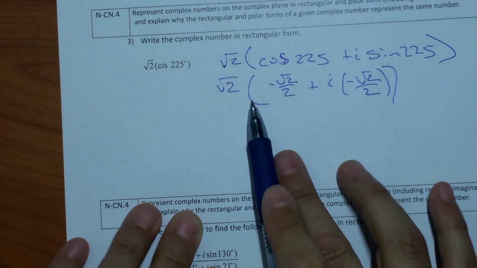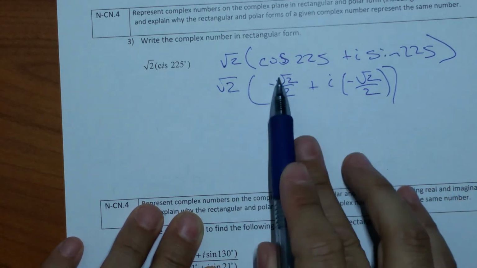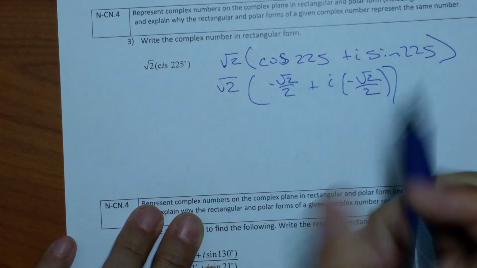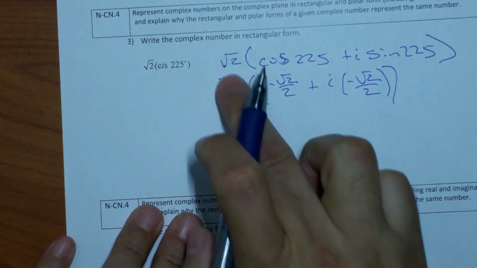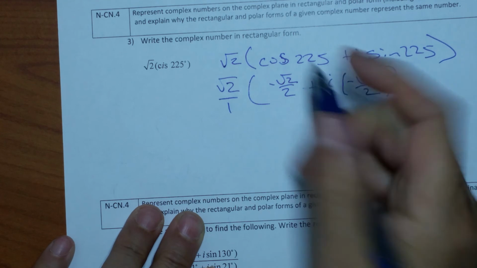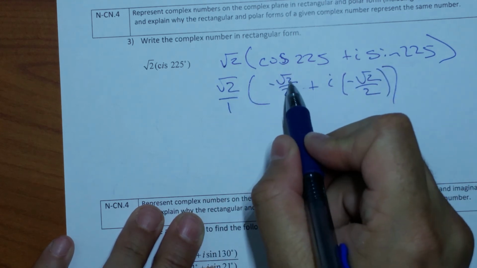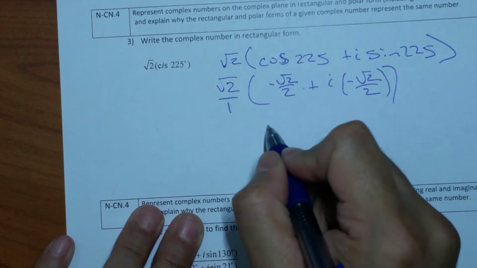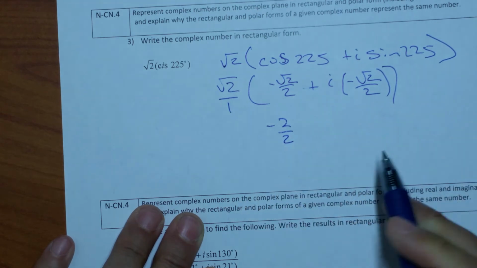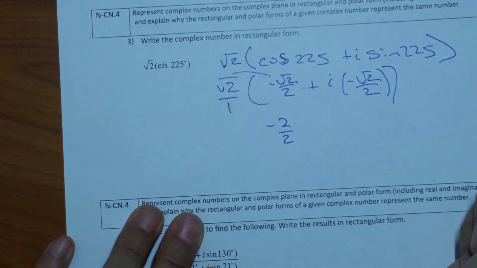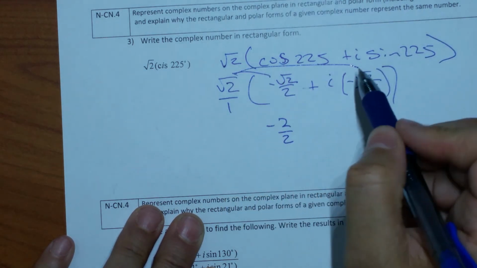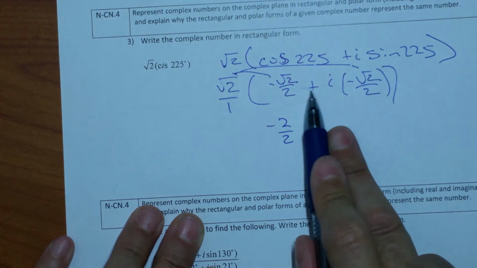All right, so as I distribute this, remember this always goes to the top, right? So just to show you, it goes on top. So it's radical 2 times radical 2 is rad 4, right? That's going to give me a -2 over 2, as I distribute to there. And then I do it over here. So it's going to be plus a negative.